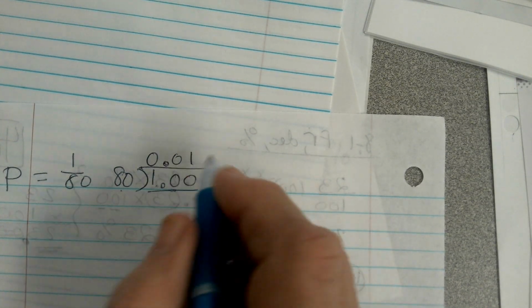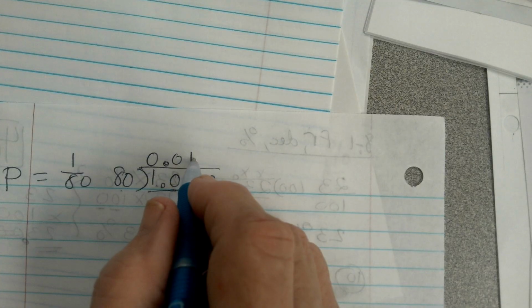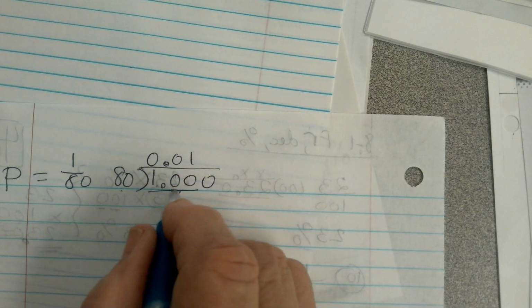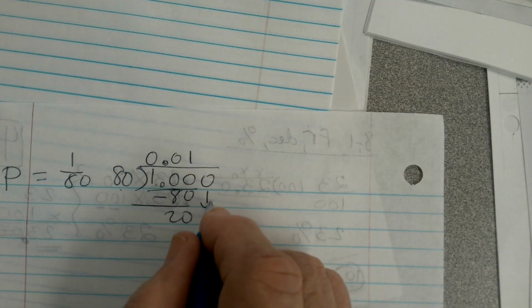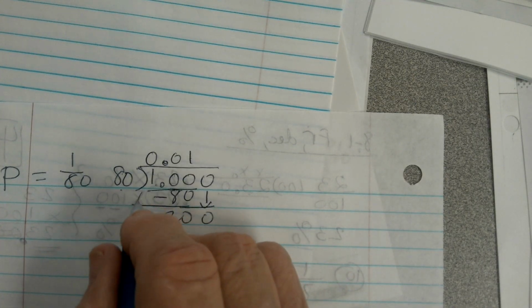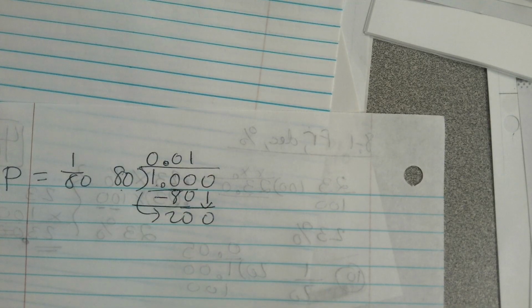I think this is going to be 165, maybe 175. 1 times 80 is 80. Sister subtract. 20. Brother bring down. Who knows how many 80s go into 200? And watch carefully. Here's how I divide. I can't divide with 2 numbers. That's too hard for me.